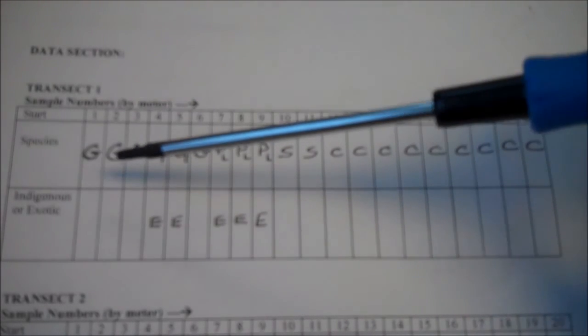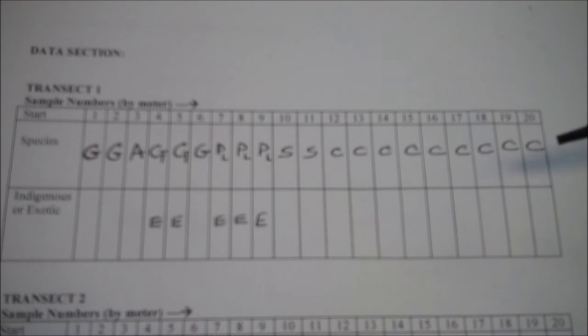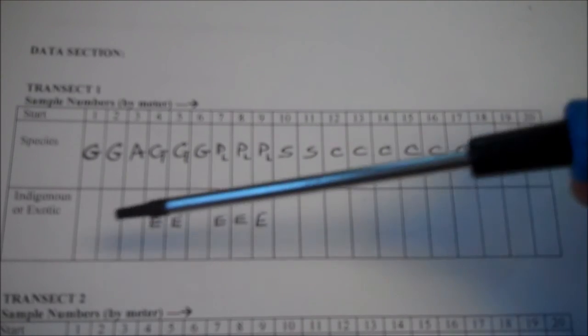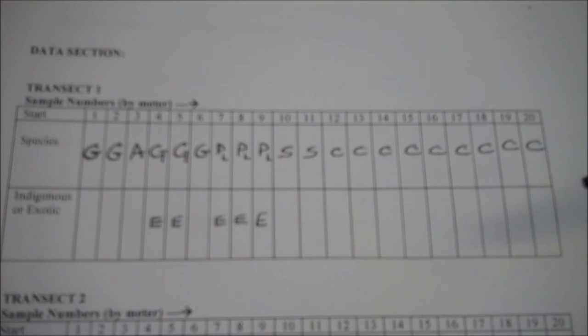Okay, let's talk about how to do the most exciting part about this lab, the statistical analysis of the autotroph biodiversity. What you can see here, which should be similar to what's in your data table right now, is a list of the 20 different plants that you found at each one of the different meter markers along your transect. I've just coded them in here with various letters. It doesn't matter what letters you use. The second row below is where I'm indicating whether they are exotic or native.